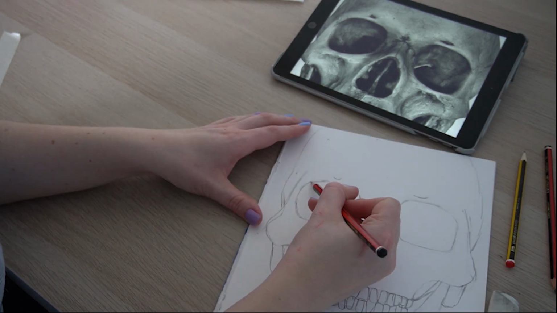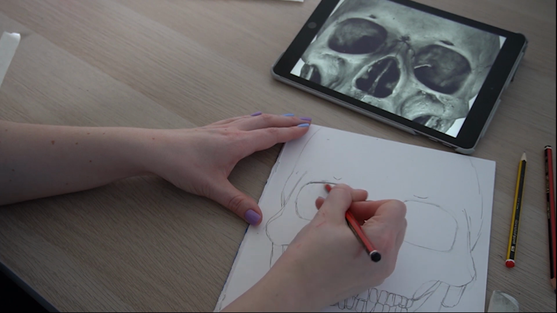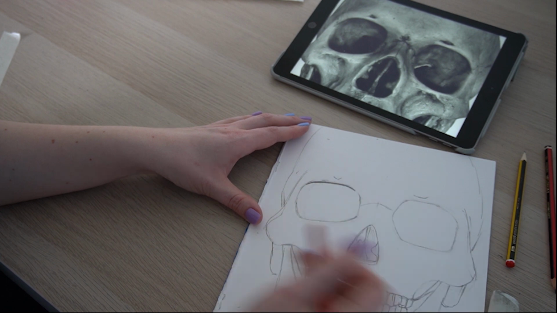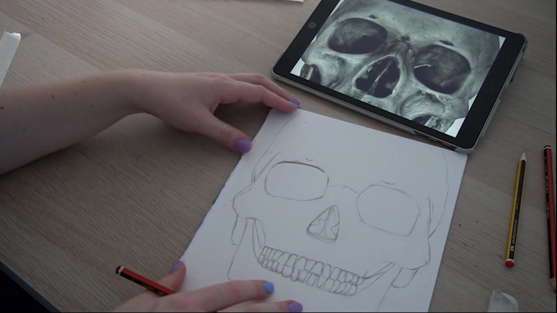So I'm going to start with the edge. I'm shading nice and evenly, going in one direction. In this case, I'm going to go round, so it means I might have to rotate my sketchbook a little bit.